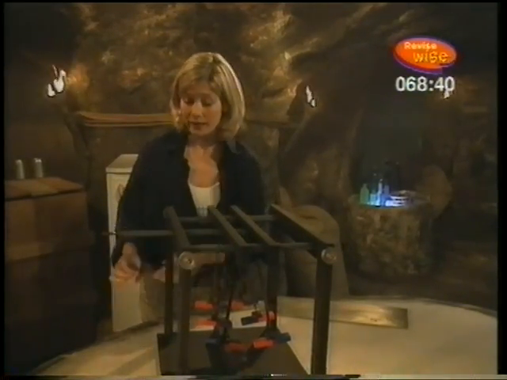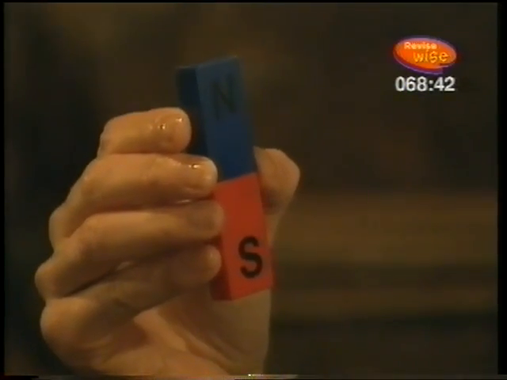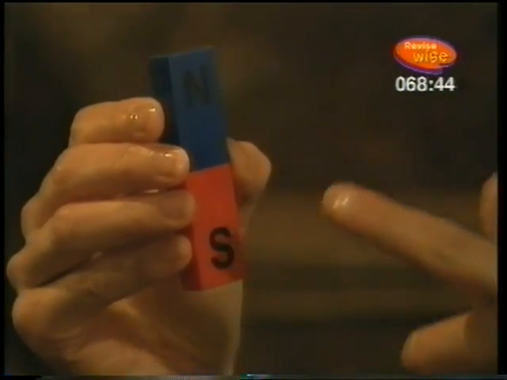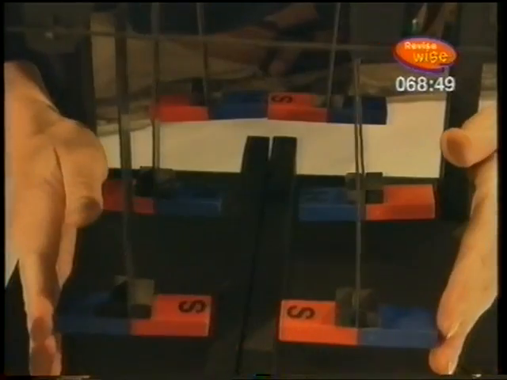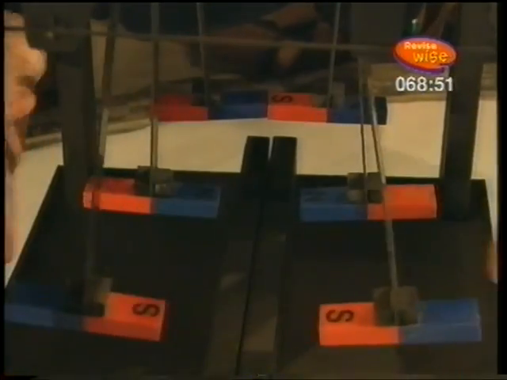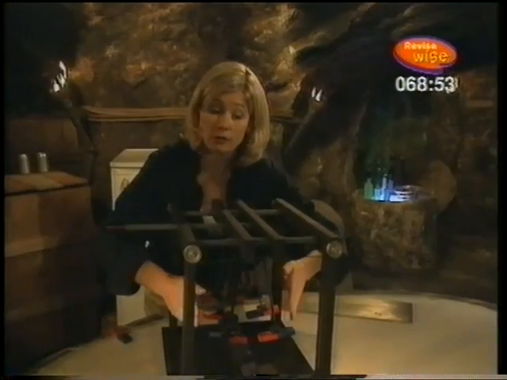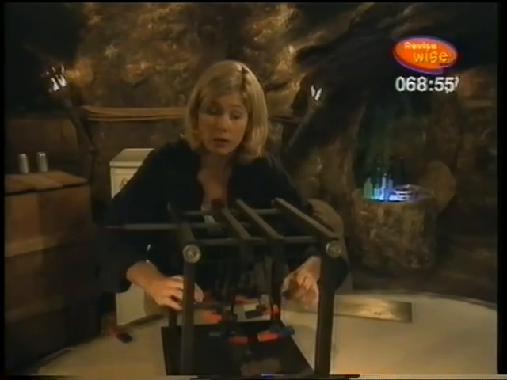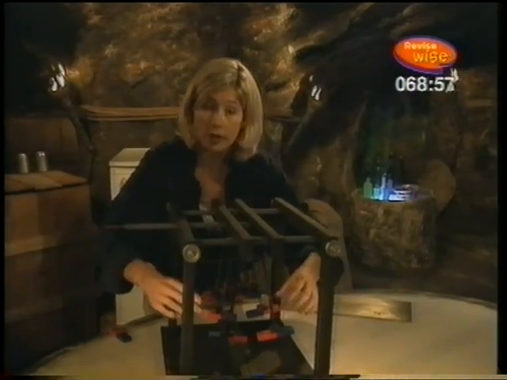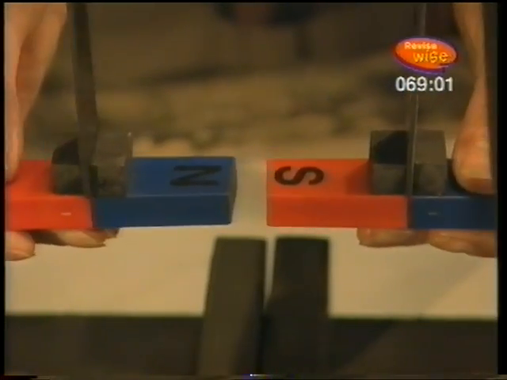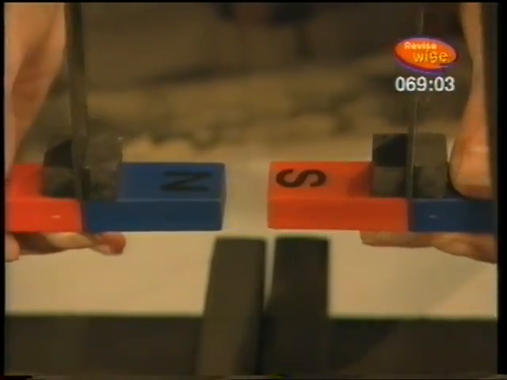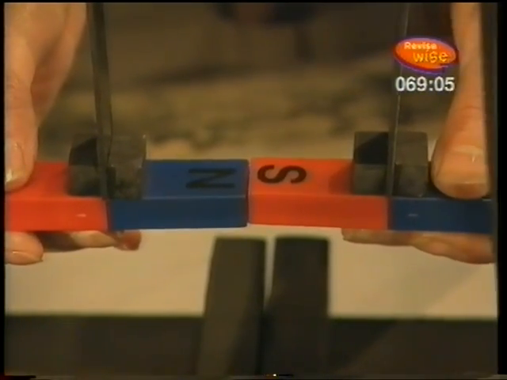Well, the ends of the magnets are called poles, one the North Pole and the other the South Pole. Bring 2 like poles together, both south, both north, and the magnetic force pushes them apart. They repel. But bring 2 different poles together, one north, one south, and the magnetic force pulls them together. They attract.